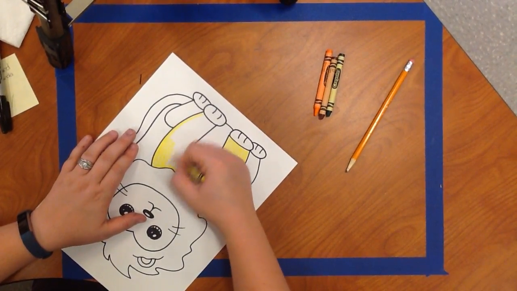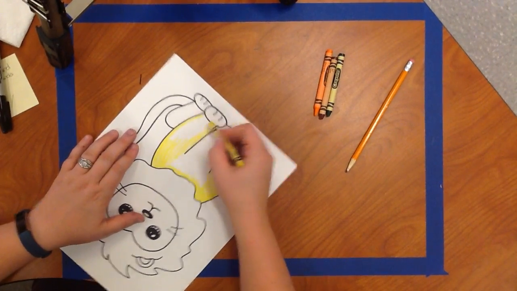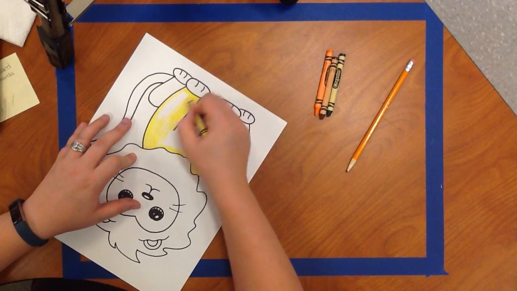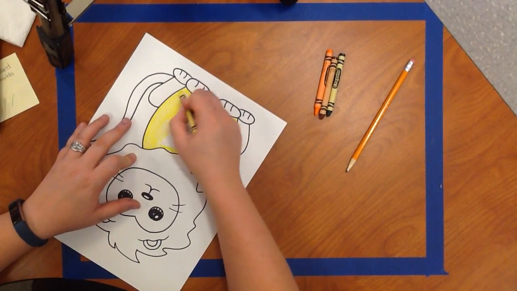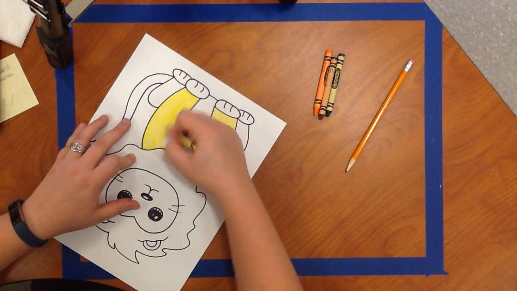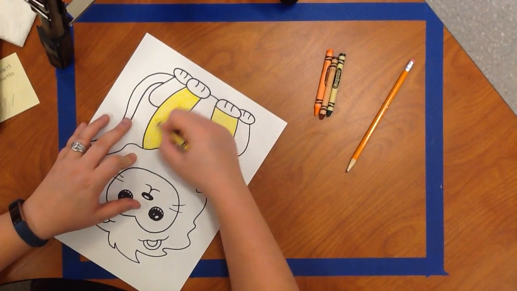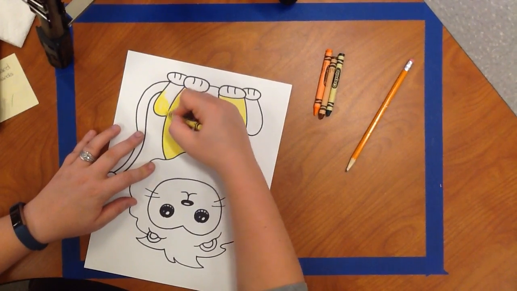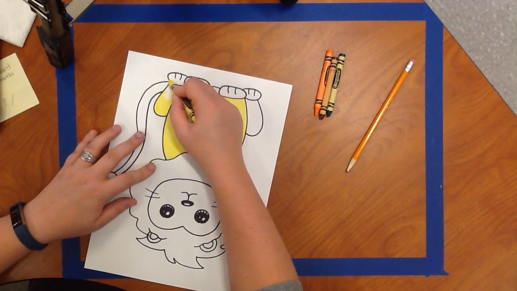You'll notice a lot of times when I color, I like to flip my drawing around. I don't know if you're a drawing flipper, but it seems to help me color the direction that I want to. So probably when you watch these videos, it probably looks funny. Why is there paper turning all over the place? Well, that's just how Mrs. Toy colors.